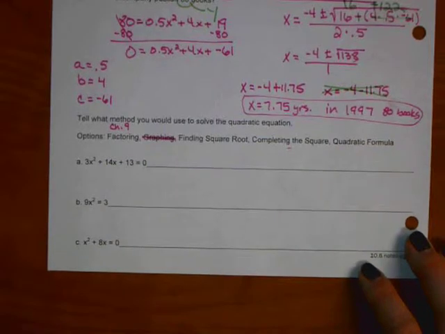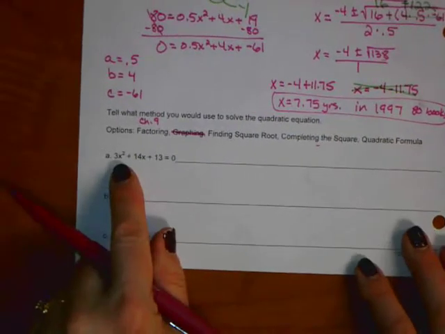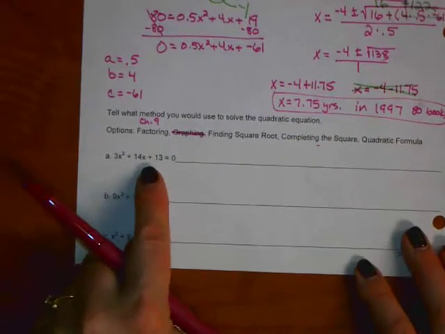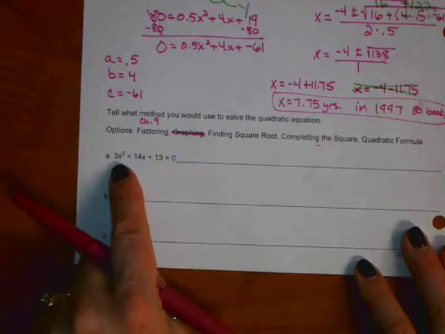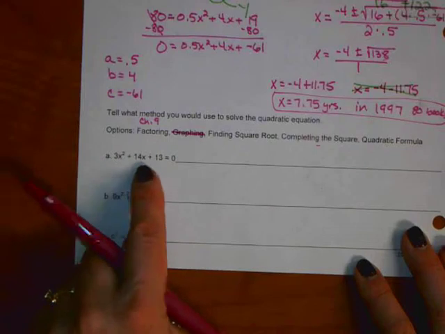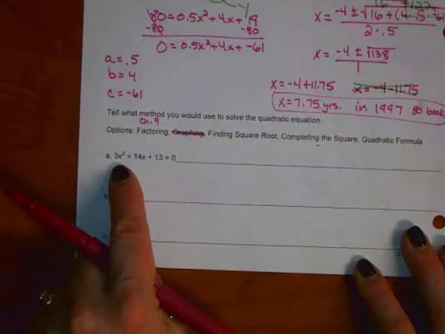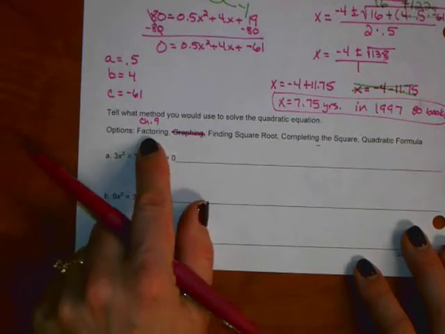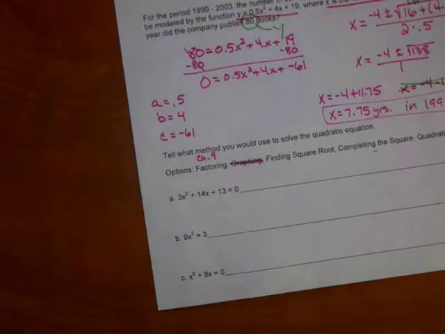So, I'm going to look at this here. I'm going to say, can I make a 1 here at all? Can I get rid of that 3? I can't because these can't be divided evenly by 3. So I'm not going to complete the square. I could factor it using a box. The box method, you remember the box and coming up with 2 binomials?